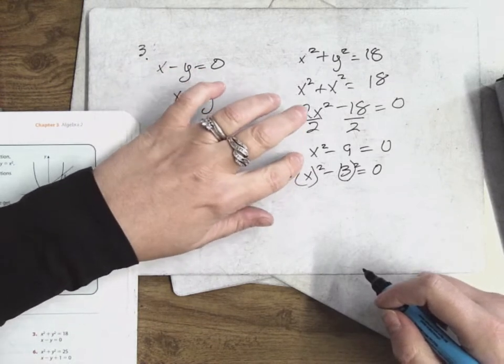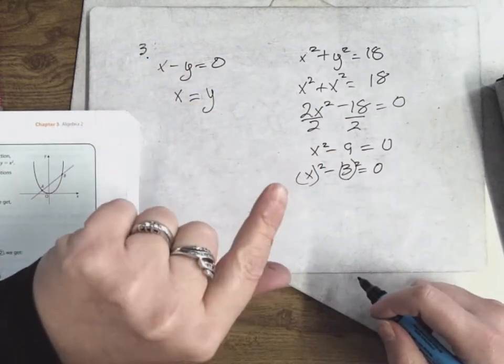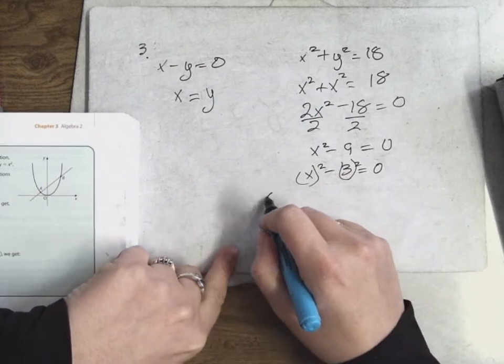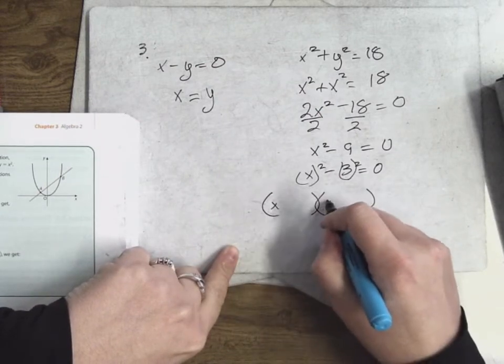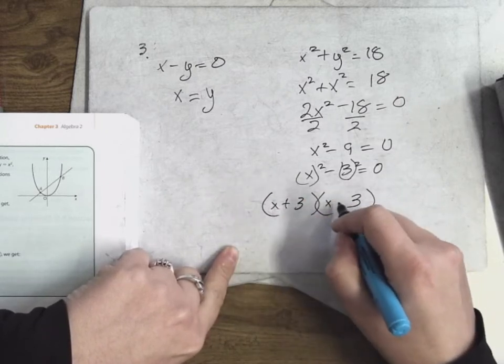Right? So x squared take away 9 is, you're missing, you have the x squared term, you don't have the x term, but you have the number. Okay? So that's 2 sets of brackets. X and x, 3 and 3, and a plus and a minus. Okay? Difference of 2 squares.